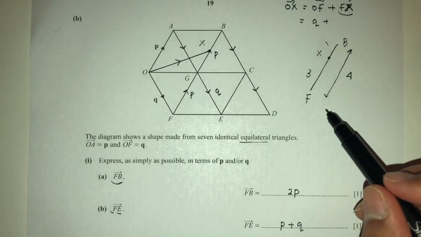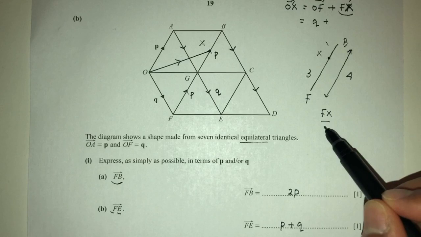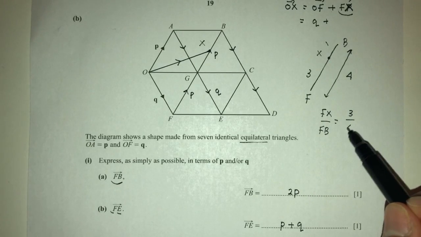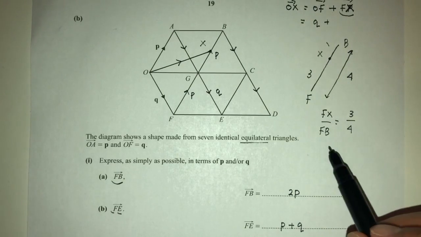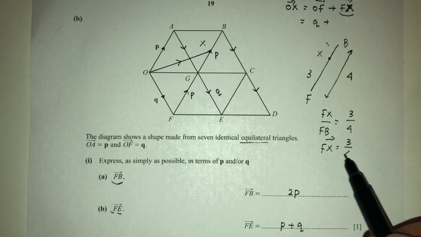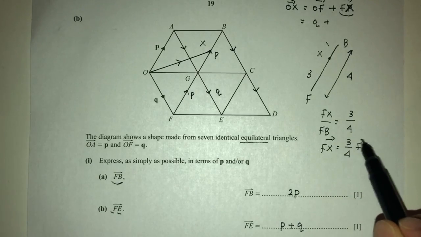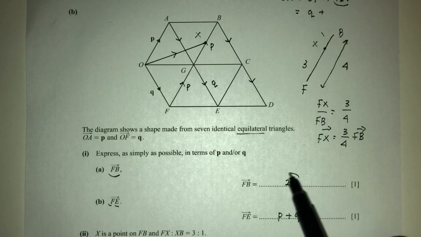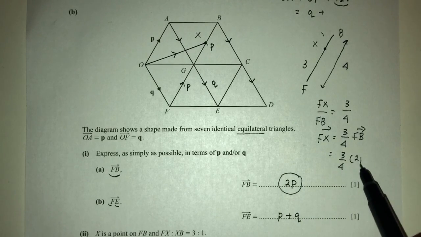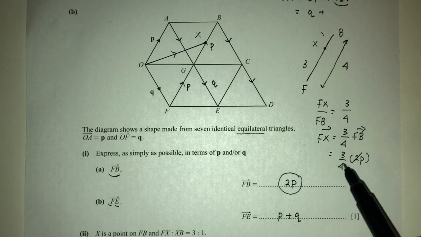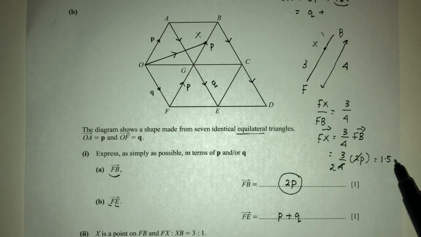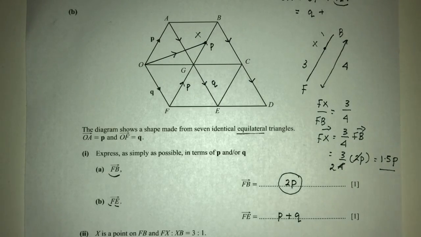So the ratio is Fx over Fb should be what? Fx is 3. Fb is 4. So we have this. Now to find Fx, we can just do 3 over 4 times Fb. As you can see, we know the value of Fb here. You will have 3 over 4 times 2p. Cancel, cancel. That will give you 1.5p for the value of Fx.